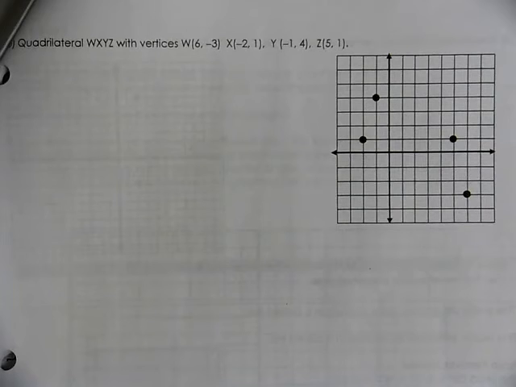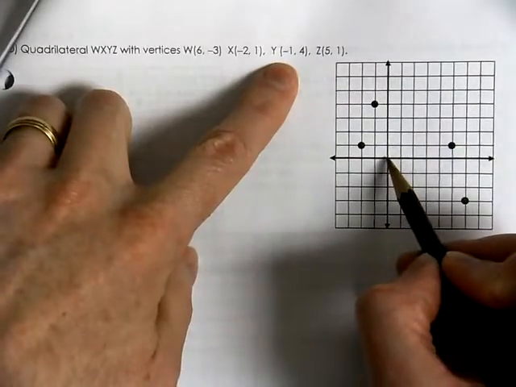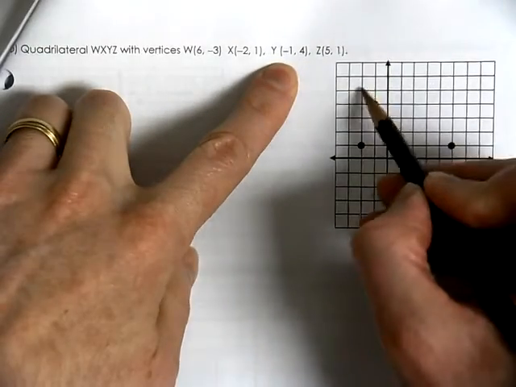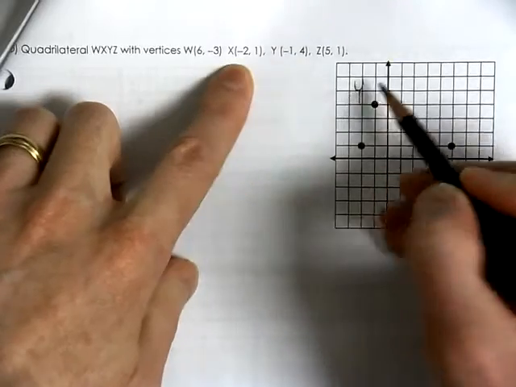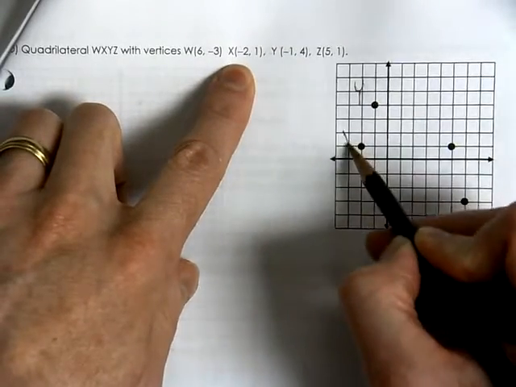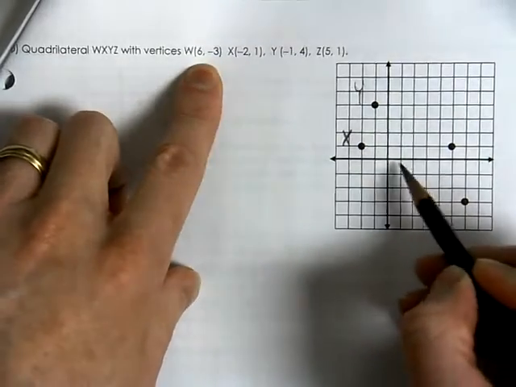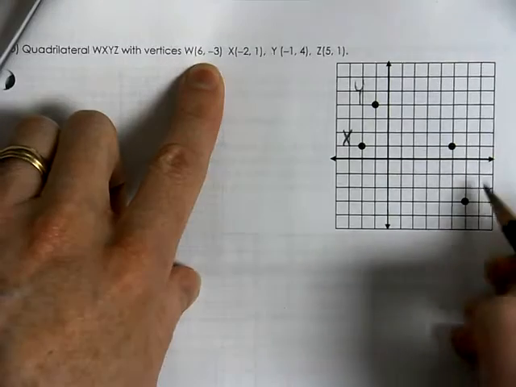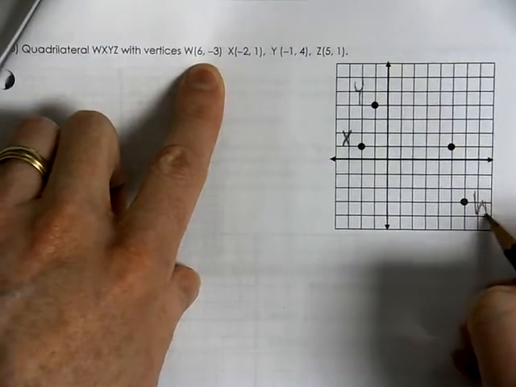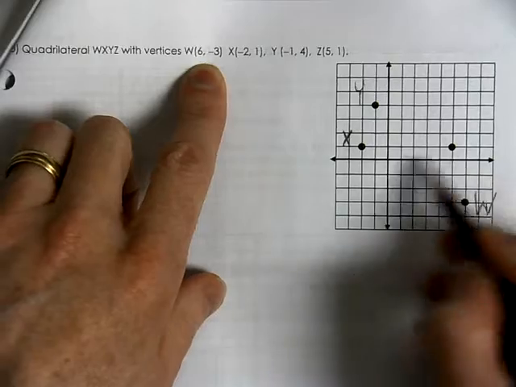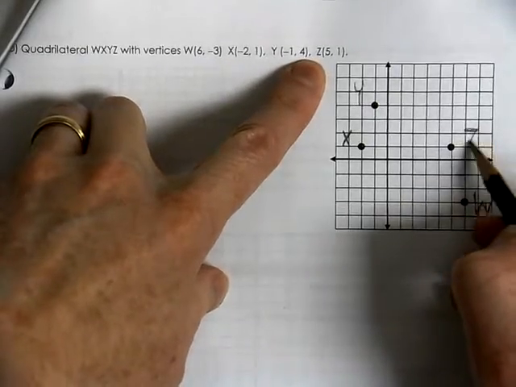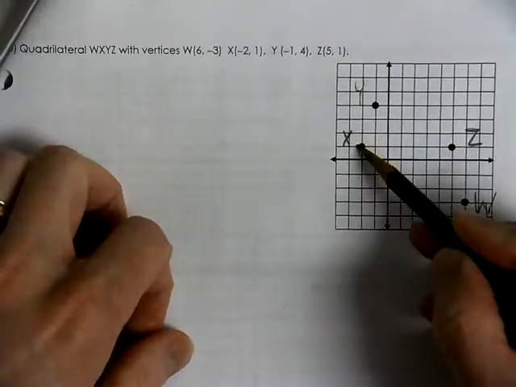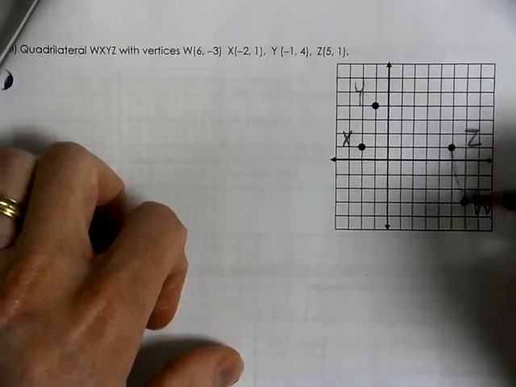On the flip side, we're going to look at this quadrilateral WXYZ. We have -1, 4, that would be Y. We have -2, 1, that would be X. We have 6, -3, that would be W. And we have 5, 1, that would be Z. So WXYZ.